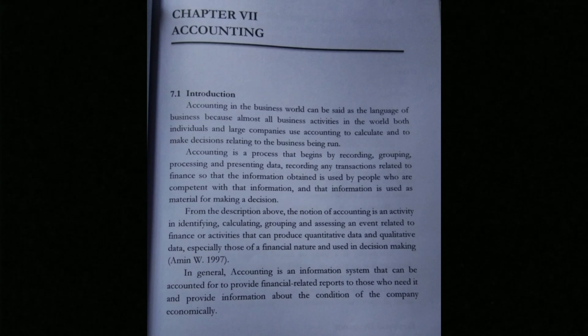Chapter 7 Accounting Introduction. Accounting in the business world can be said to be the language of business because almost all business activities in the world, both individual and large companies, use accounting to calculate and to make decisions relating to the business being run. Accounting is a process that begins by recording, grouping, processing, and presenting data. Recording any transaction related to finance so that the information obtained is used by people who are competent with the information.